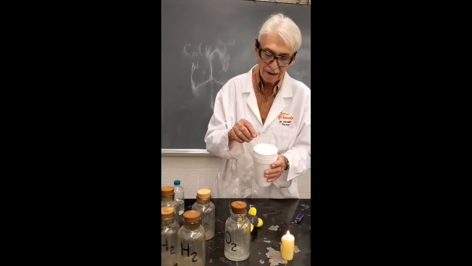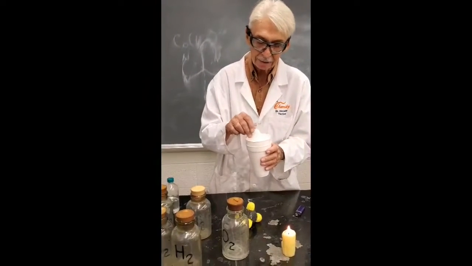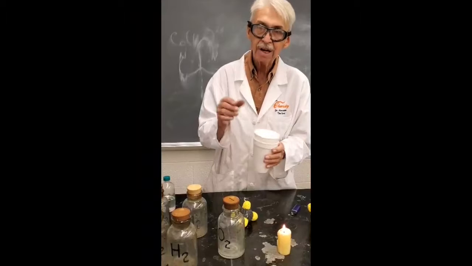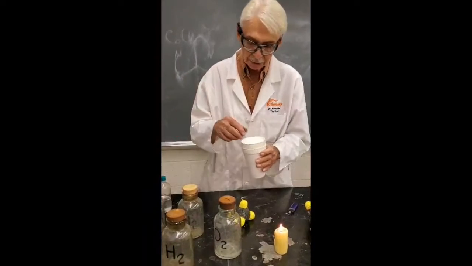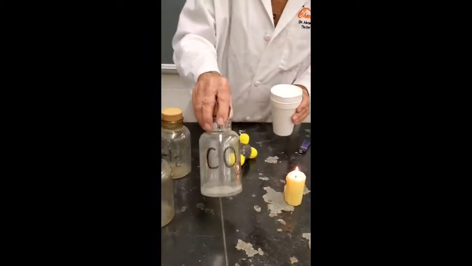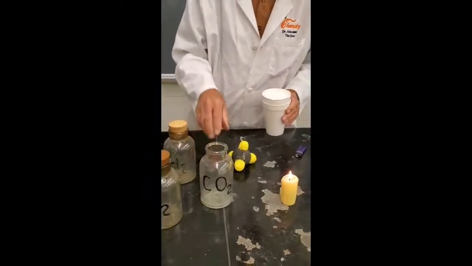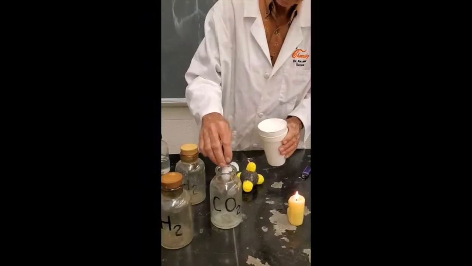If you try to warm it up, all it does is sublime. Turns into the gas directly. It doesn't melt or anything. And so liquid CO2 doesn't occur at normal pressures. You'll have the solid form and the gaseous form. Now this bottle here, let's see, does that say CO2 on it? That's really not true. It's got air in it. But I'm going to put dry ice in there, and the dry ice will sublime.